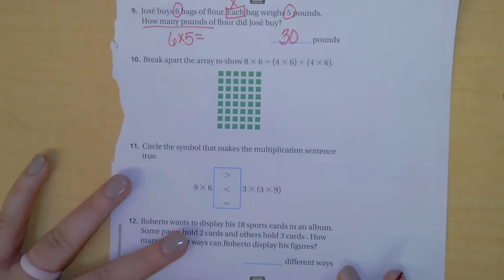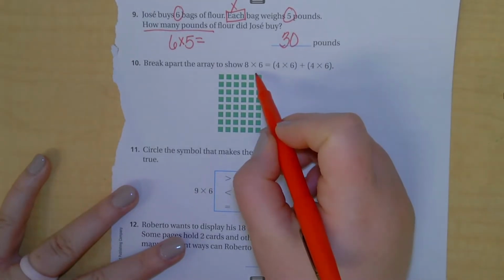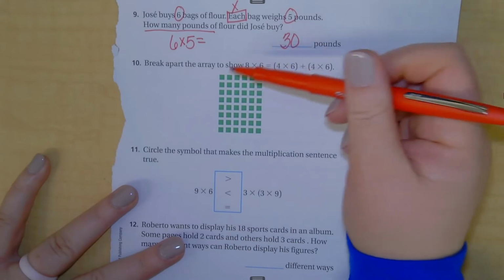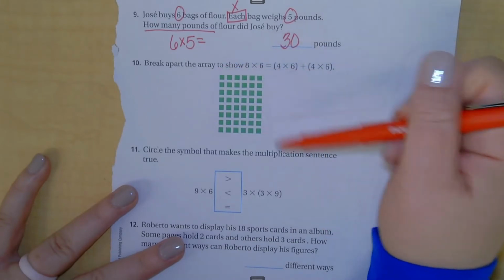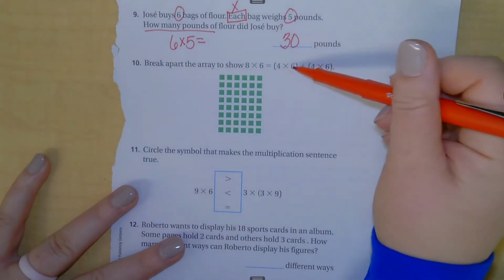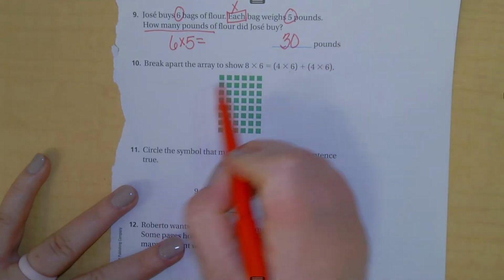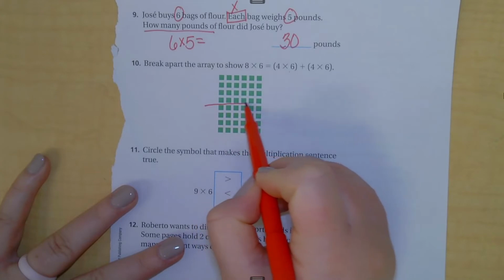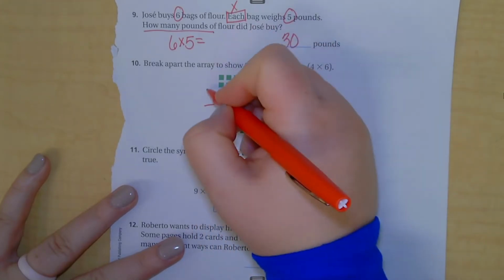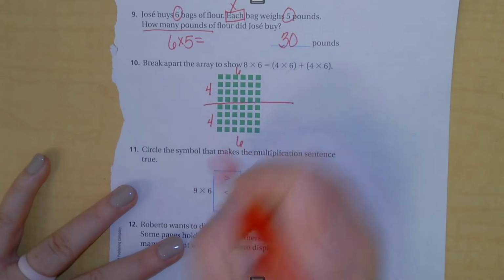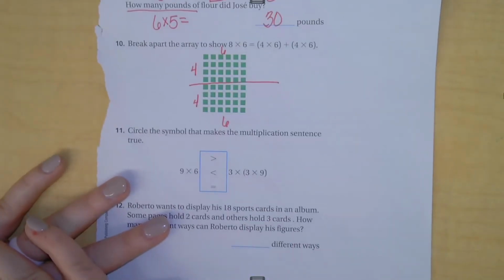Number 10, break apart the array to show 8 times 6 equals 4 times 6 plus 4 times 6. So I have an array here that is 8 rows of 6, but they want it to be 4 rows of 6 plus 4 rows of 6. So I'm going to chop my rows into 4 and 4. So now I have 4 rows of 6 and 4 rows of 6, and that's the only thing they needed you to do.